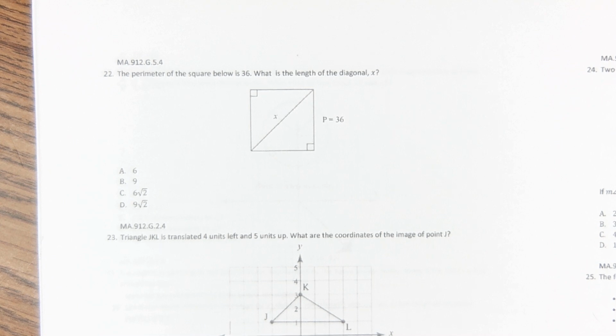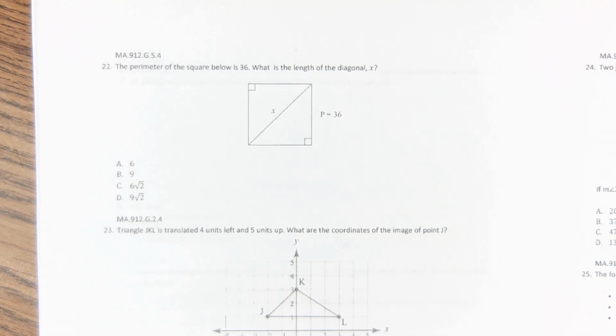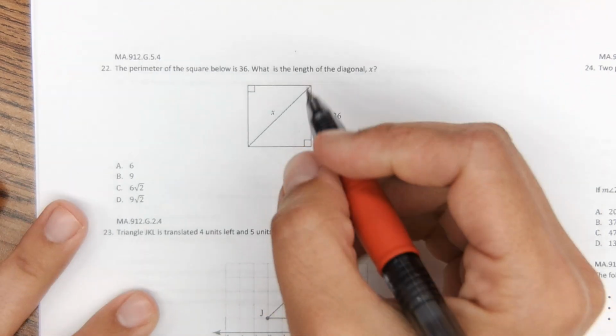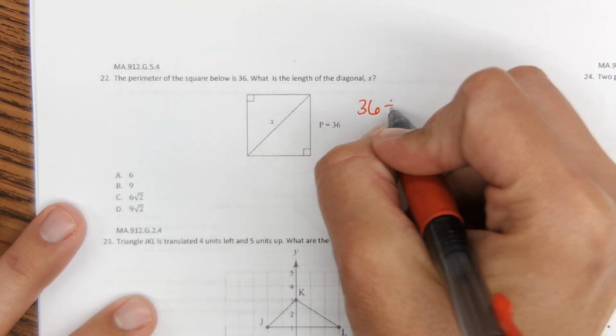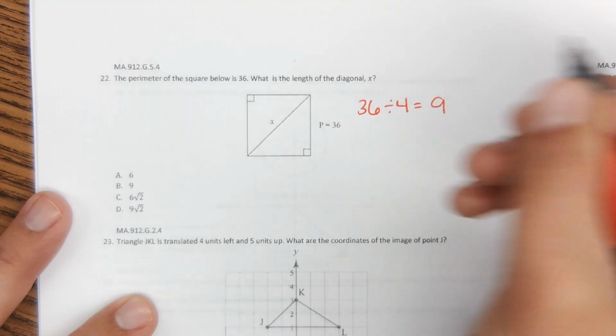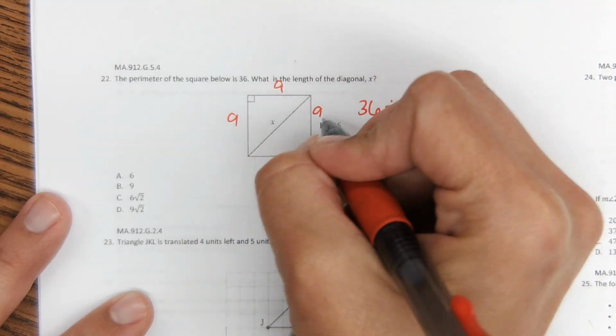So it says the perimeter of the square below is 36. What is the length of the diagonal? So in a square, all the sides are the same length. So if the perimeter is 36, you can divide that by 4 and get the length of each side. So each side is 9.